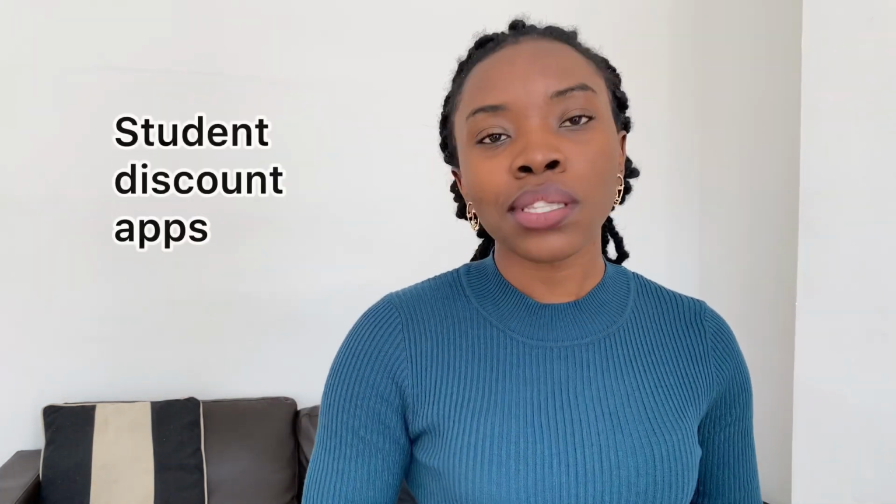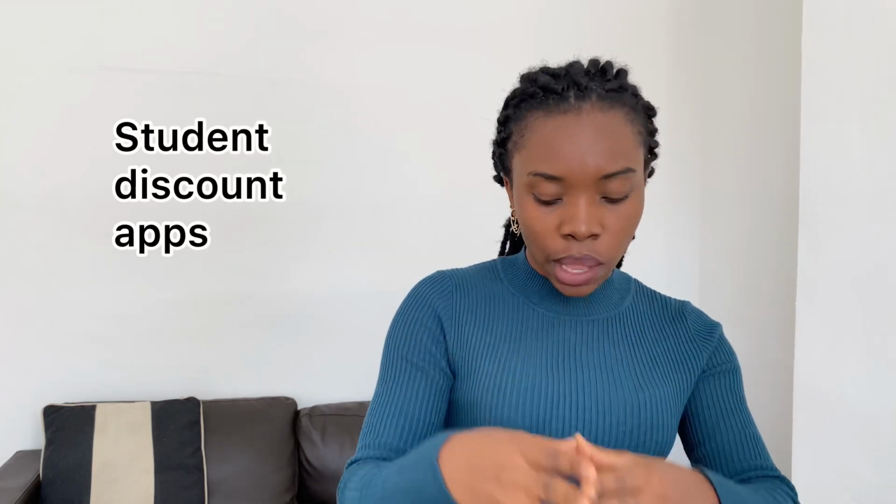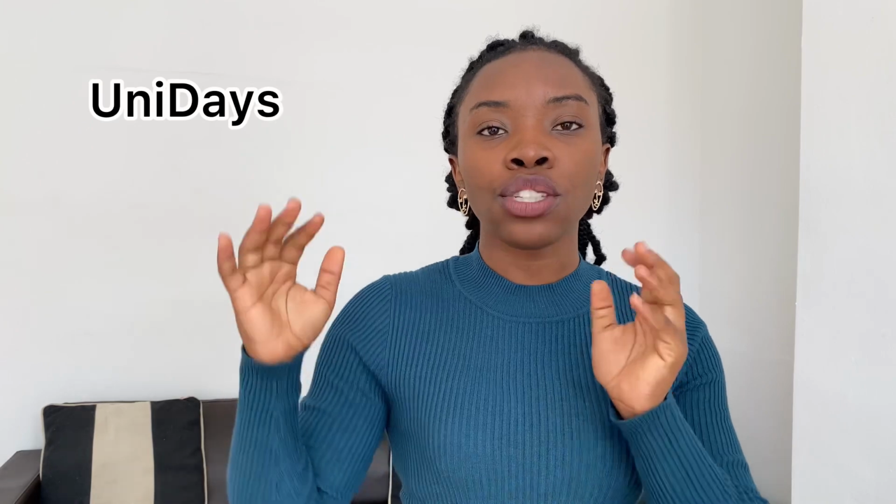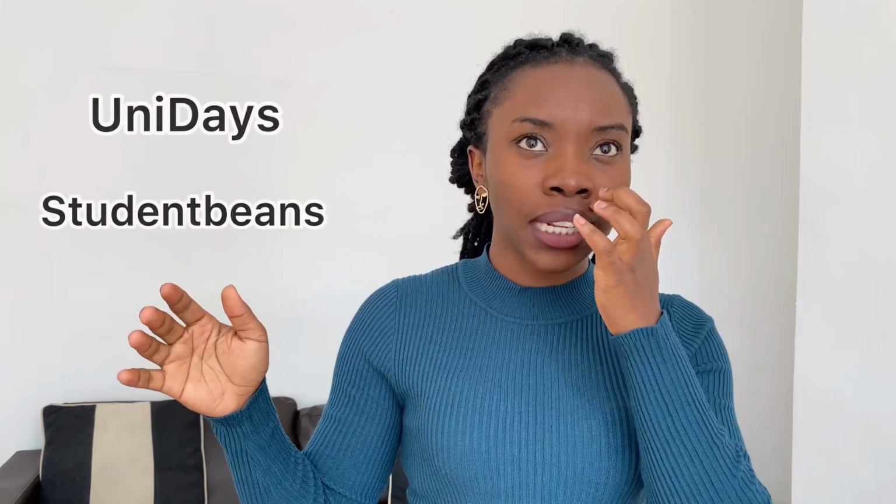Next important app you should download are your discount apps, your student discount apps. These are membership sites for students that give amazing discounts to students and only students. You're gonna need your student email to sign up on these sites. So the apps are Uni Days and Student Beans. There are other ones, but these are the 2 that I am on and I've gotten amazing discounts.